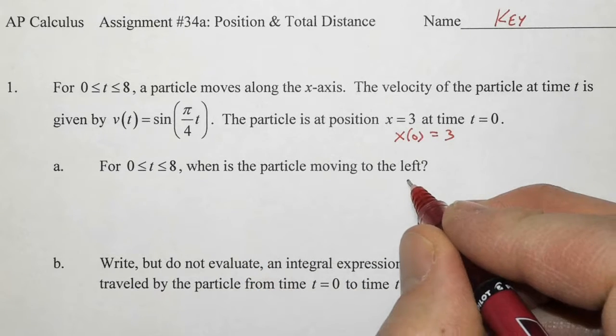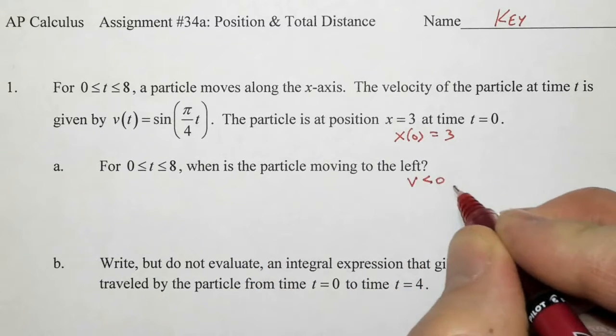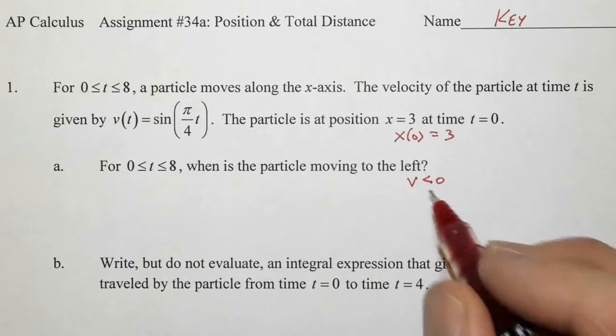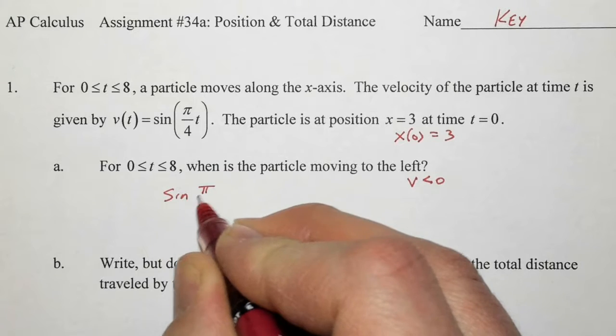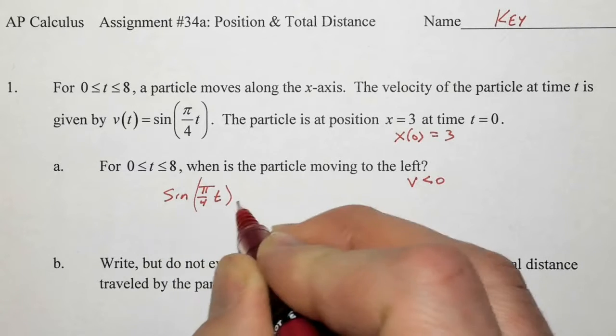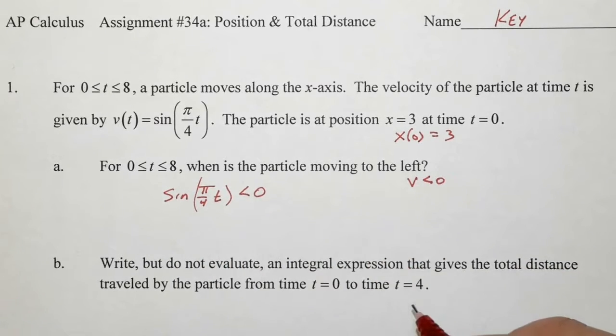The particle is moving to the left when its velocity is negative. It moves to the right when the velocity is positive, so we're interested in when the velocity is negative. So we want to know when the sine of pi over 4t is going to be negative. Now the graphing calculator tells us this, but we also want to be able to solve this out using our own knowledge of the trig chart.